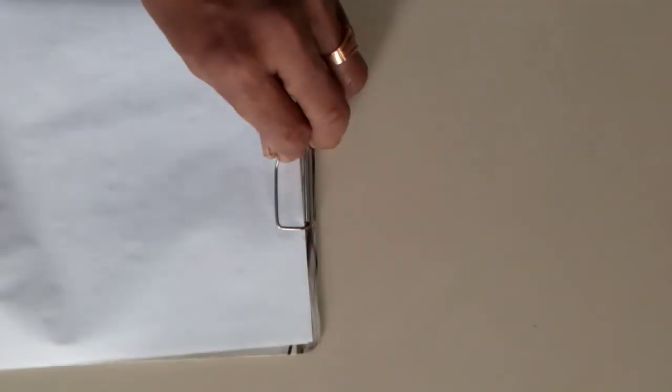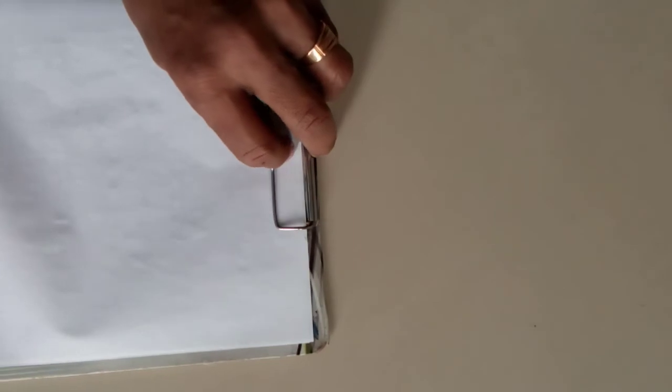Okay, now we will solve one problem using the instantaneous center method.